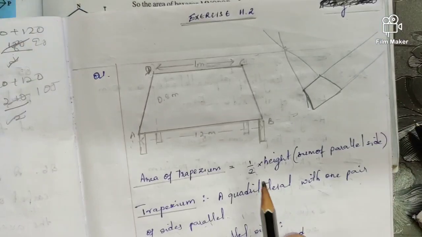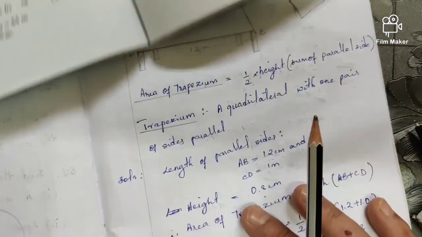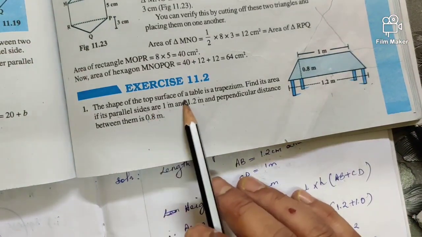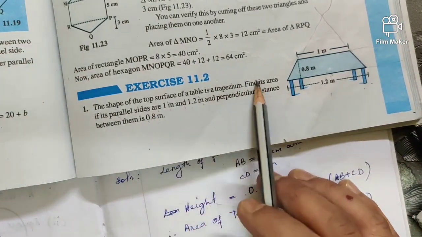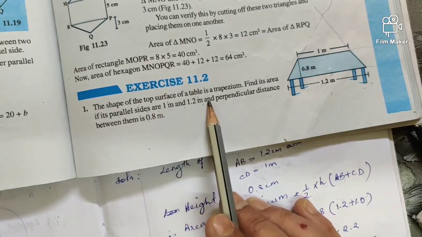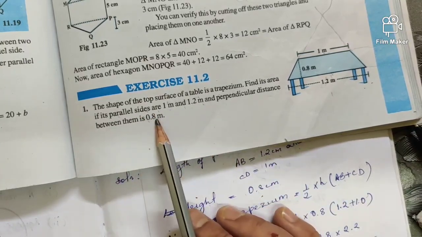Right, let's continue with the exercise, that is 11.2. The question is: the shape of the top surface of a table is trapezium. Find its area if its parallel sides are 1 meter and 1.2 meter and the perpendicular distance between them is 0.8.